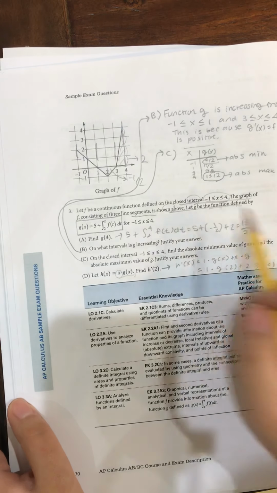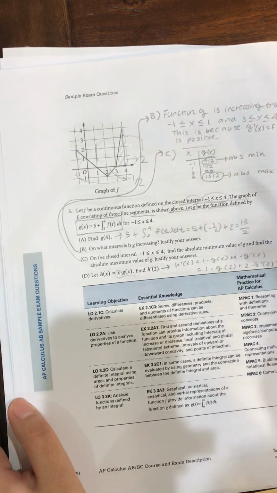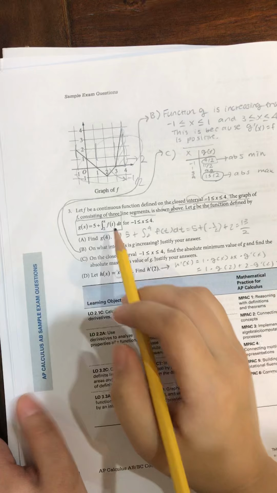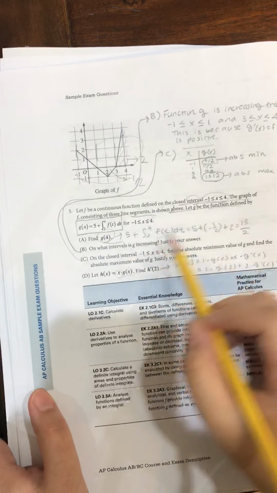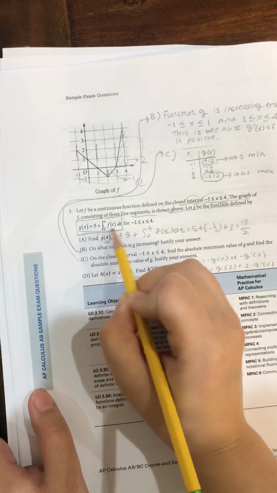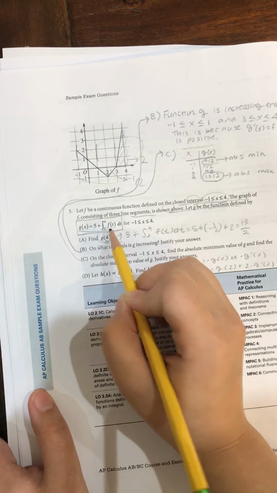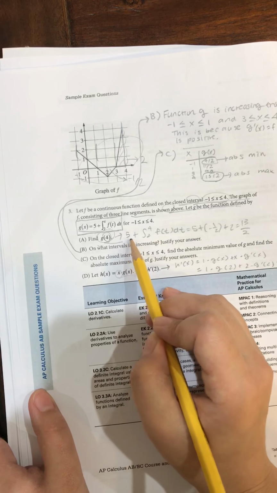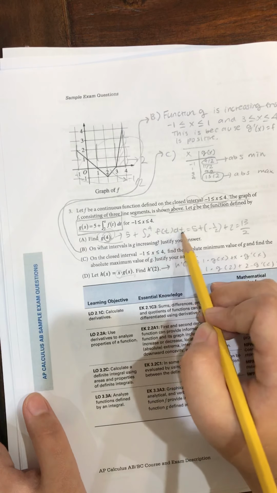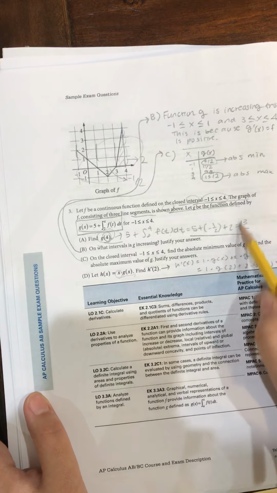And for number 3, it's asking us to use this given function to find the slope and different properties of g of x. First, it asks us to find g of 4. In order to find g of 4, we can just plug 4 into the given function, g of x equals 5 plus the integral from 2 to x of f of t. So I did 5 plus the integral from 2 to 4 of f of t dt, and got 5 plus negative 1 plus 2, and got 13 over 2.